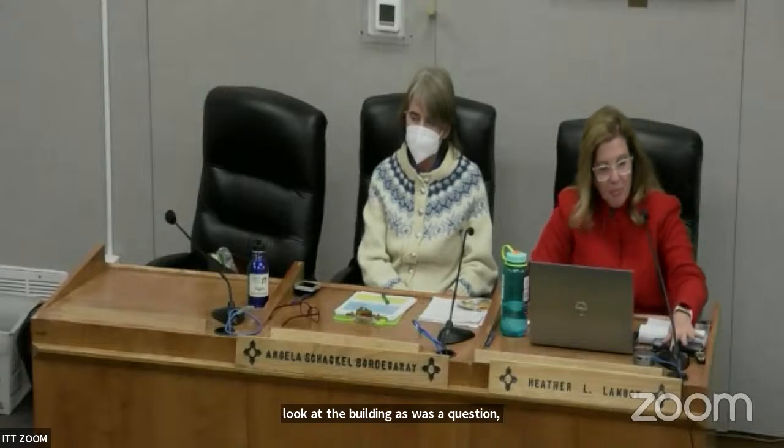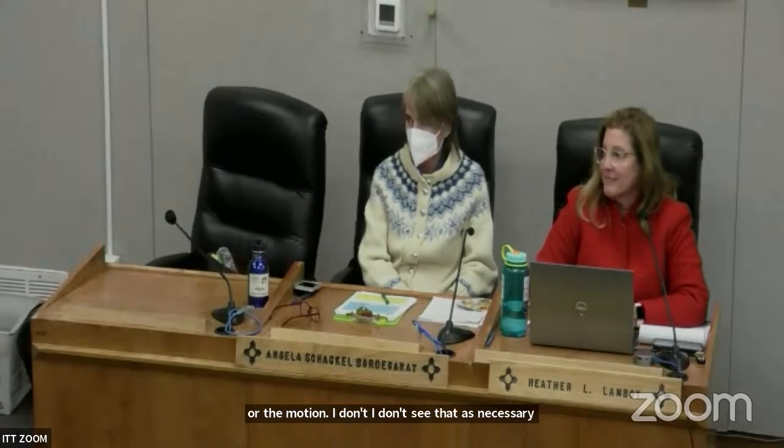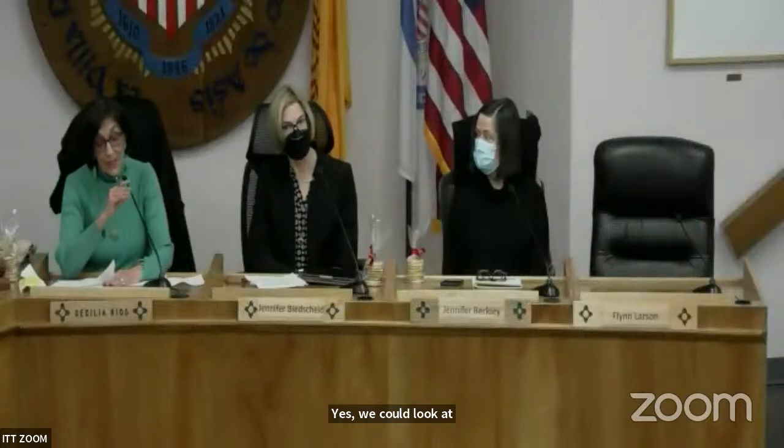And one other clarification, would you like the chief building official to take a look at the building, as was a question? As the maker of the motion, I don't see that as necessary. This is material that's not on a primary facade. But I have a differing view. Yes, if we could look at it, just for clarification purposes. Certainly.